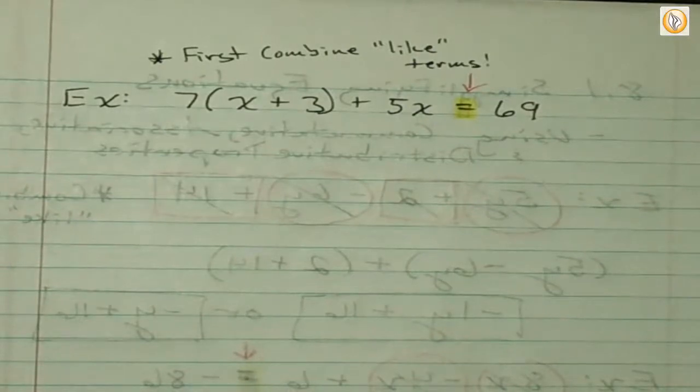Don't start combining yet. Okay. Let me wait till y'all are done.